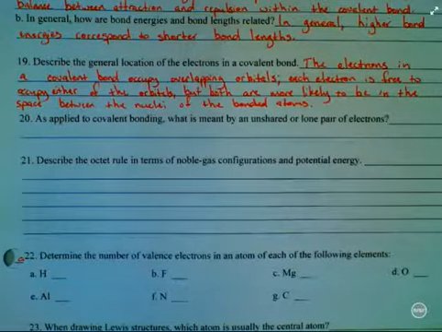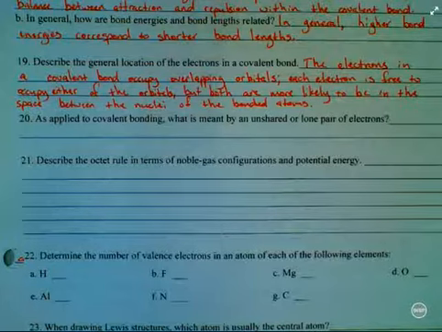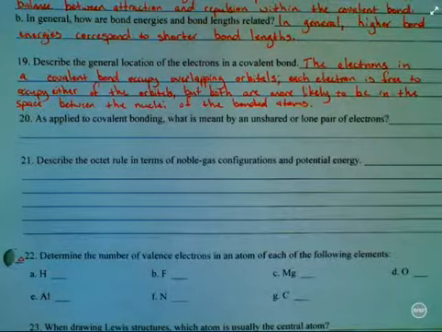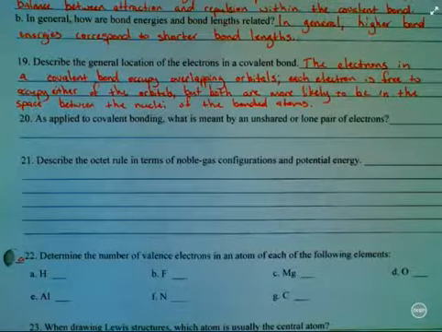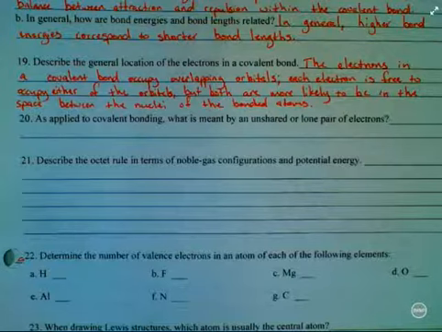First off, we saw that the electrons that were involved in bonds were originally singly occupying their orbitals, right? They were not paired up. And because they were not paired up, that means that they were available to form a bond. So the electrons in a covalent bond occupy overlapping orbitals.